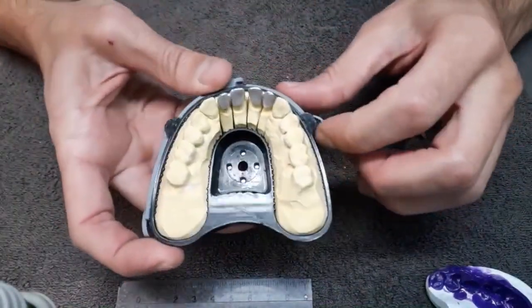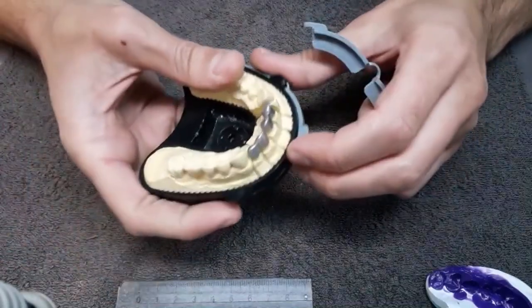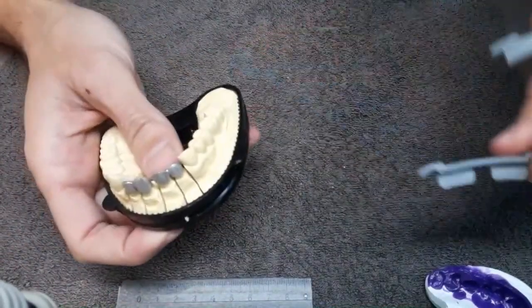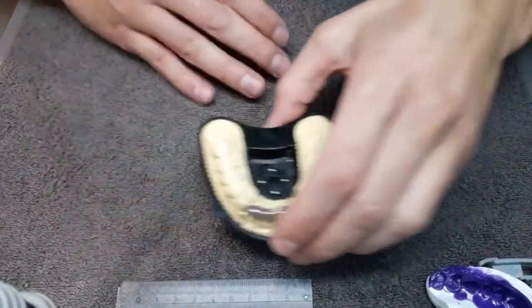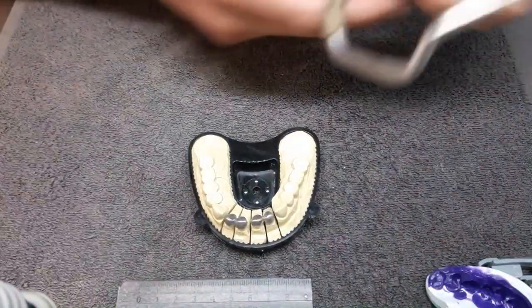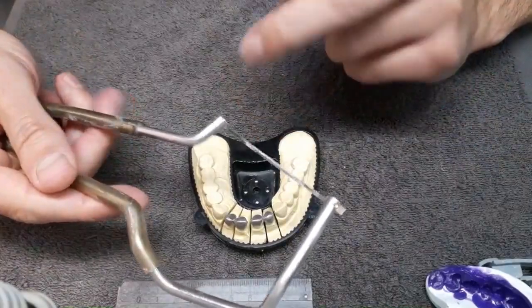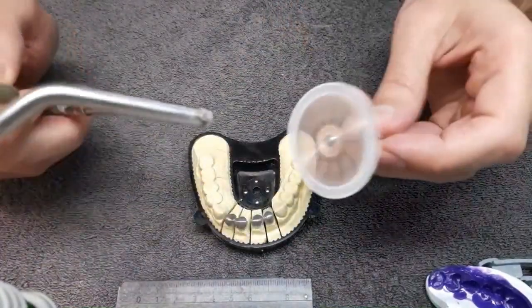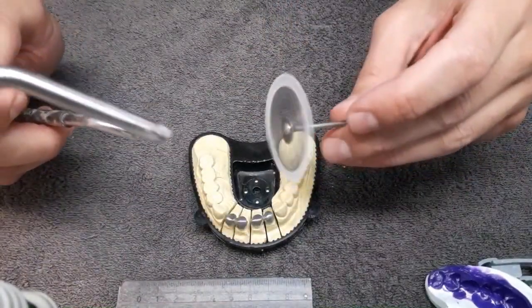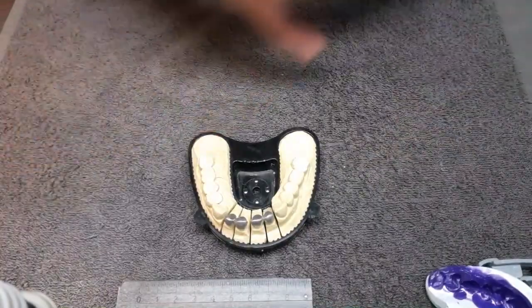It's very easy to cut this type of model. To cut the abutments, you can use either a saw or a disc. So you can do it manually or using a micromotor.